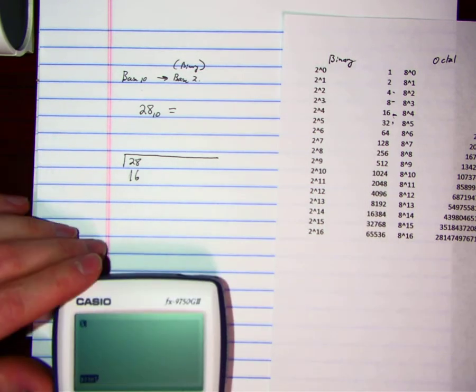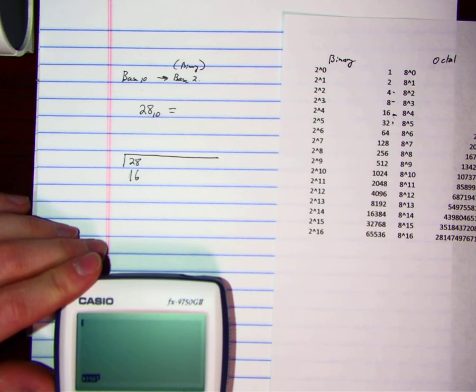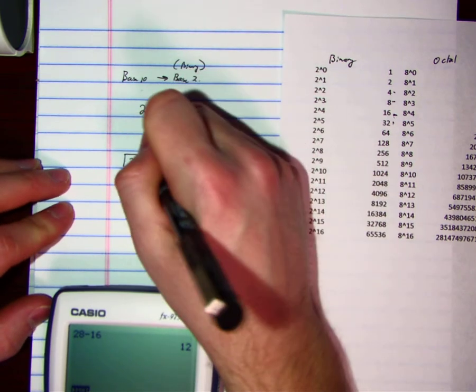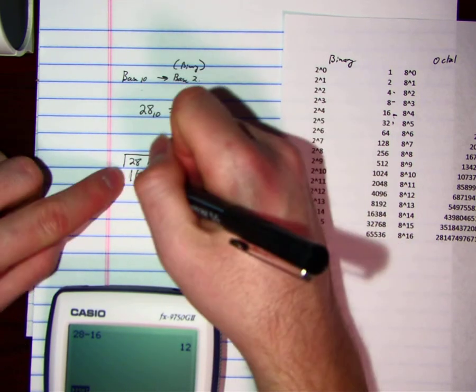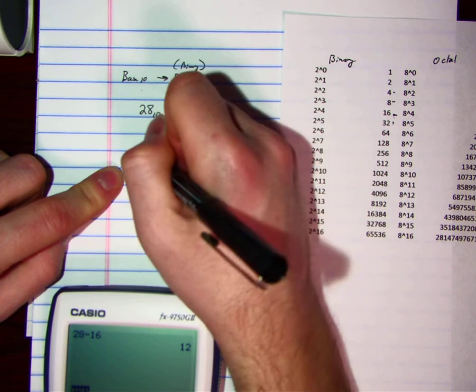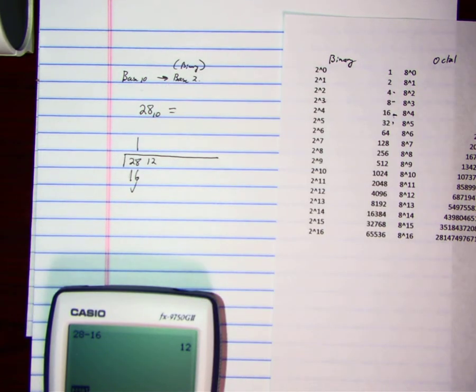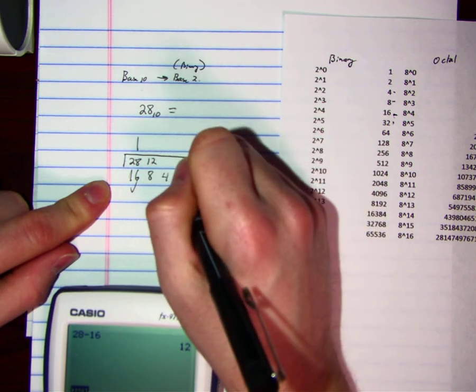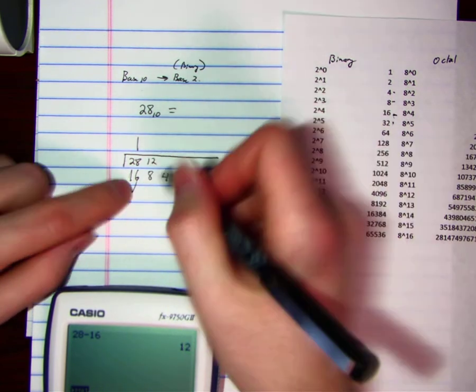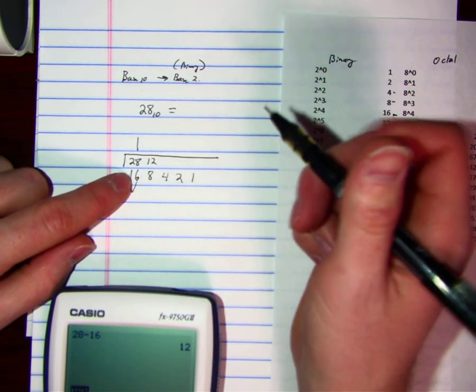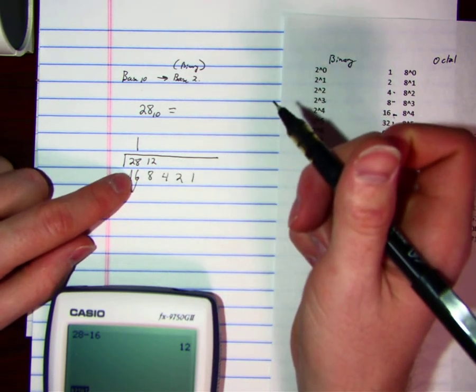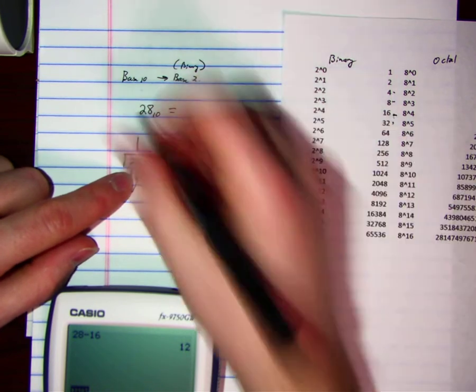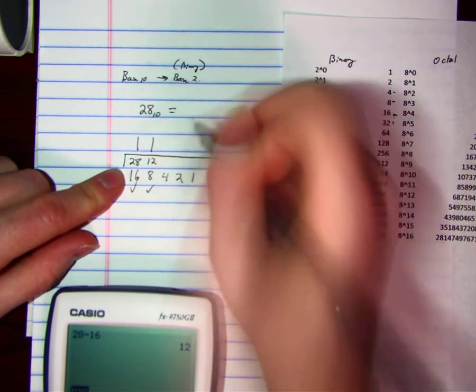Now, 28 minus 16 is equal to 12. So the next answer is 12, and like I said, it is possible. So we put a check mark down here and say yes, it is. The next number is 8, and then 4, 2, and 1. Can 8 be subtracted from 12? The answer is yes, it can. So we put our check mark down here and a yes up here.